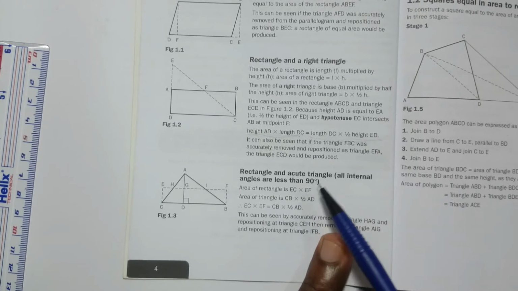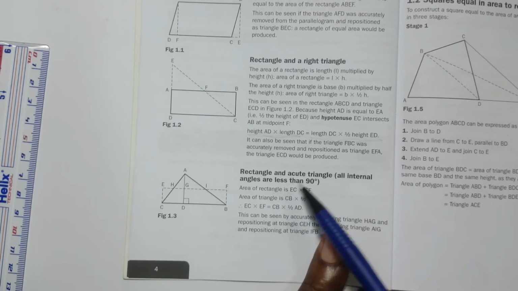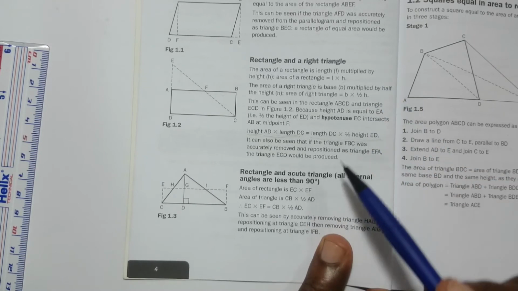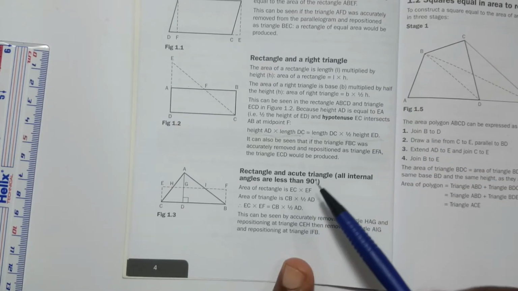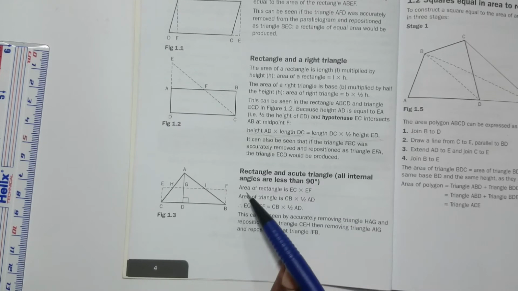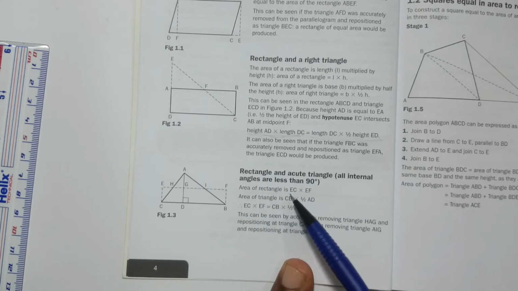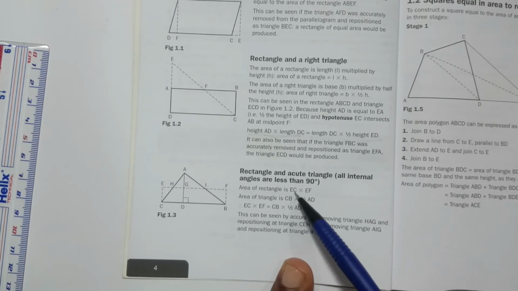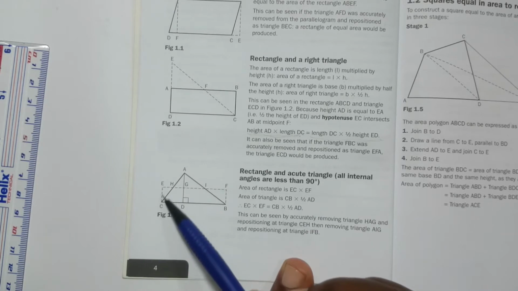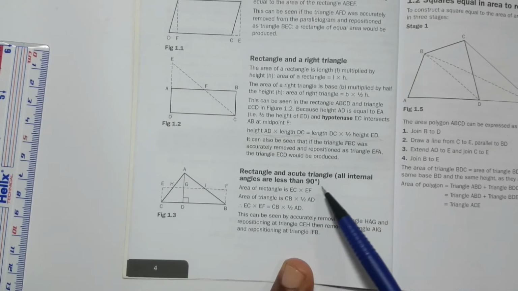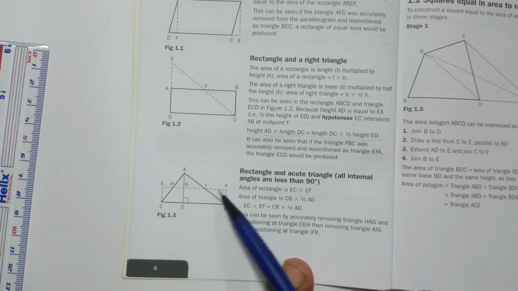Rectangle and acute triangle, all internal angles are less than 90. Okay, so for the acute triangle, we explained it up there, all internal angles less than 90. The area of the rectangle is length EC, which is the height, times EF, which is across here.